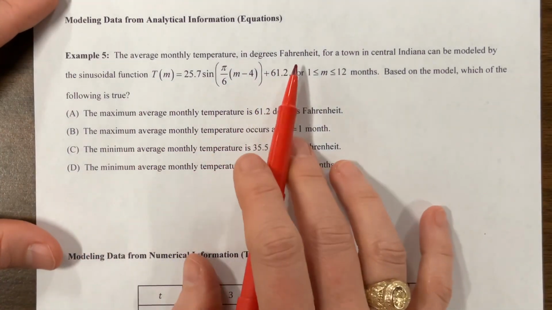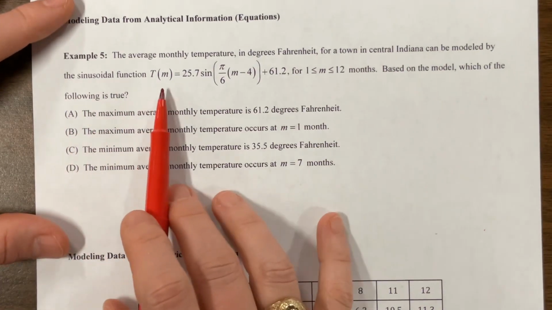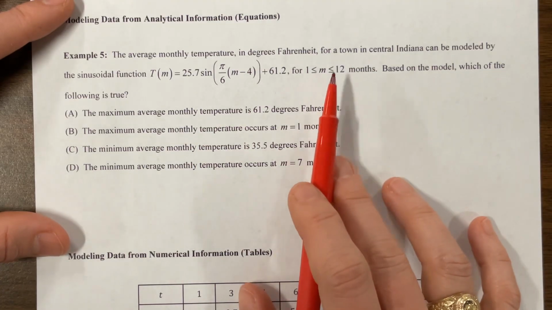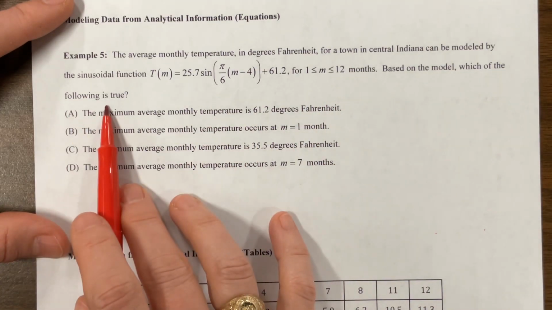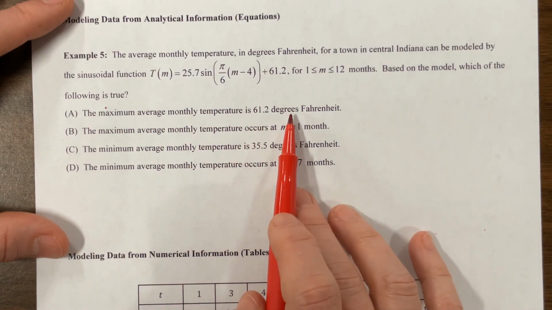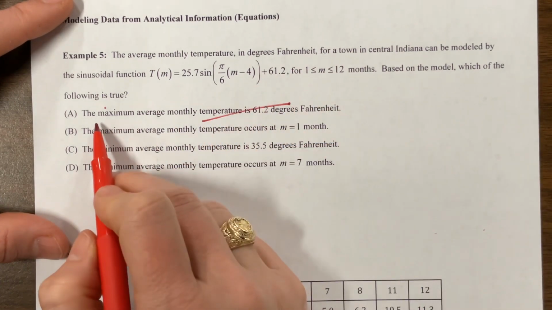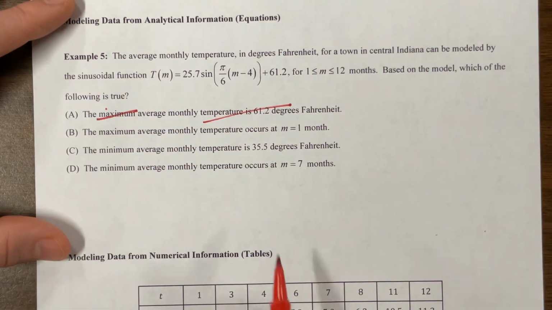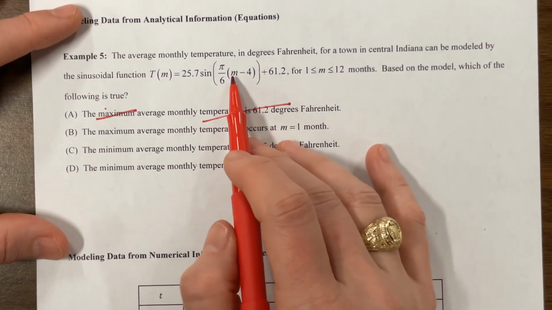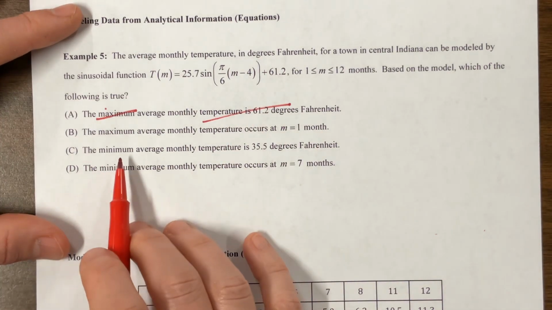The average monthly temperature in degrees Fahrenheit for a town in central Indiana can be modeled by the sinusoidal function, this. For m from 1 to 12 months. Based on the model, which of the following is true? The maximum average monthly temperature is 61.2 degrees Fahrenheit. No, that's the midline. So it's not going to be the maximum. The maximum average monthly temperature occurs at m equals 1 month. Okay, if I plug in 1, well, let's come back and check that one in a second. Let's see if we can eliminate more.